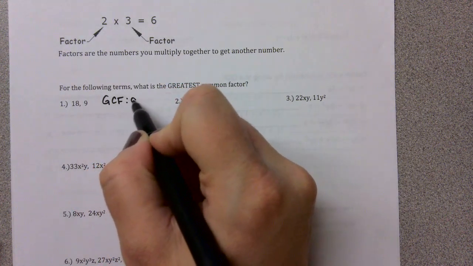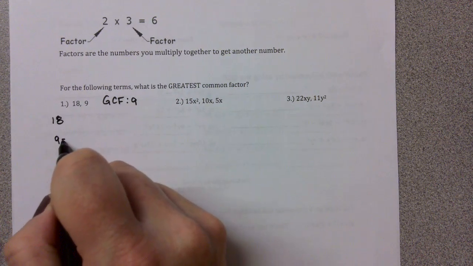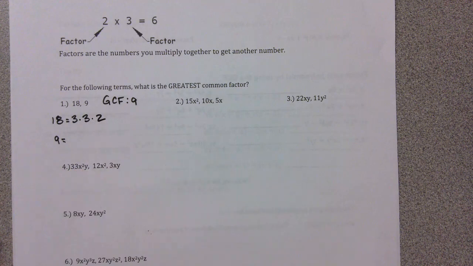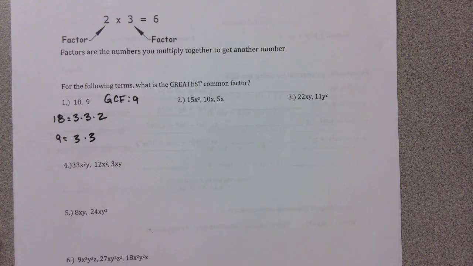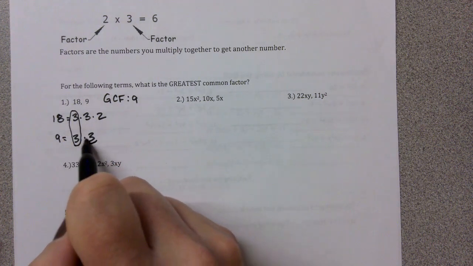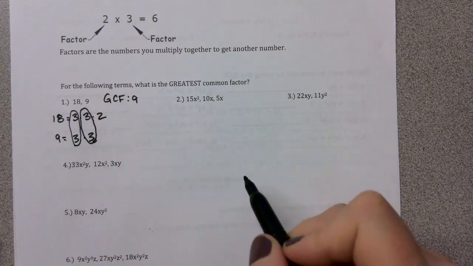Some of you can just see this, but if you can't, what you're going to do is take each term and break it down into prime factors. So what do they have in common? This 3. What do they have in common? This other 3. So what they have in common is 3 times 3, which is 9.